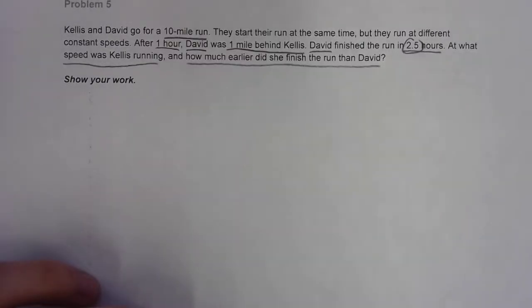It is Lesson 7, Unit 1A. All right, Khalees and David go for a 10-mile run. They start their run at the same time, but they run at different constant speeds. After 1 hour, David was 1 mile behind Khalees. David finished the run in 2.5 hours. At what speed was Khalees running, and how much earlier did she finish the run than David?